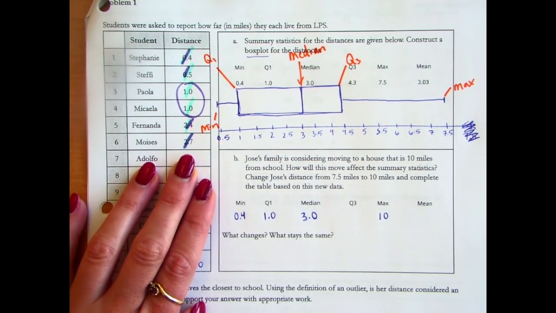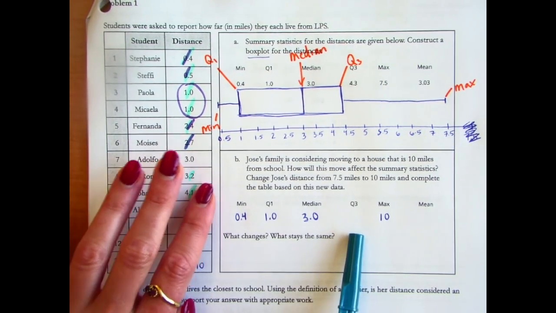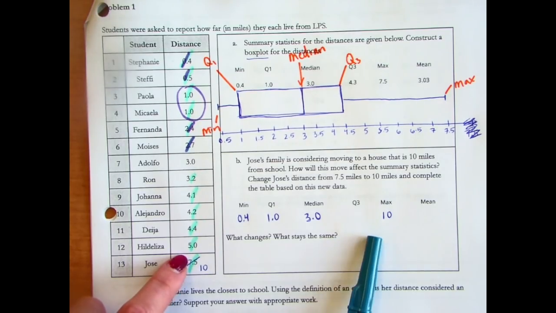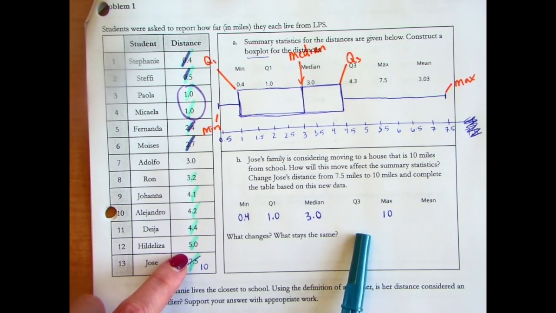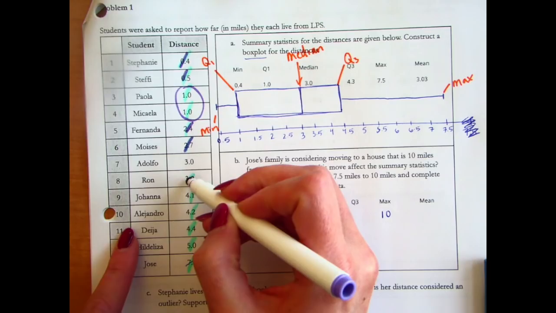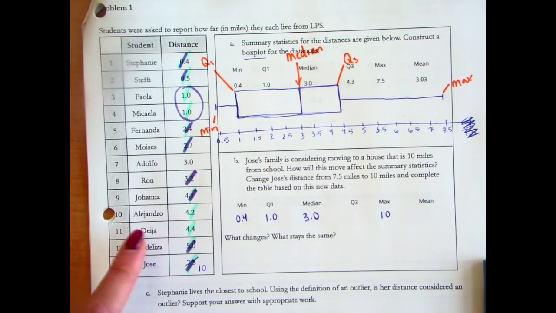It seems like the only thing that's going to change is my mean. So I'm going to go ahead and add up all these numbers and divide by the number of numbers to get my mean. And that should be the only thing that changes with Jose's move.